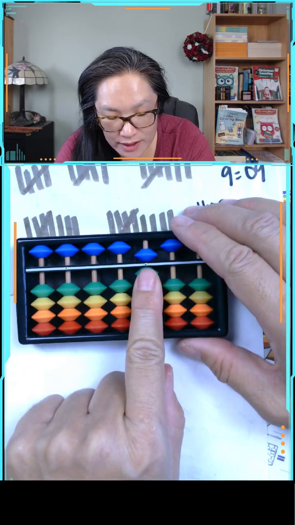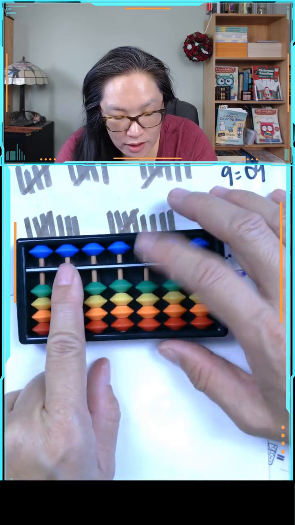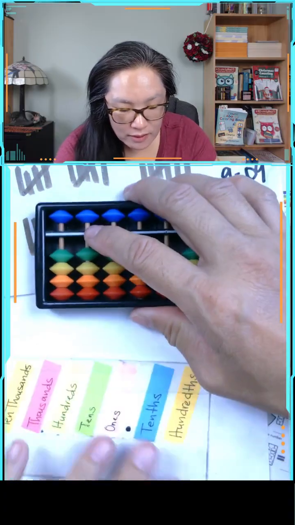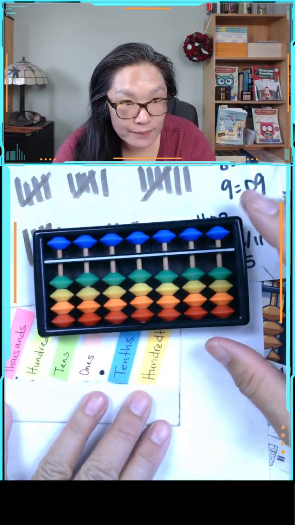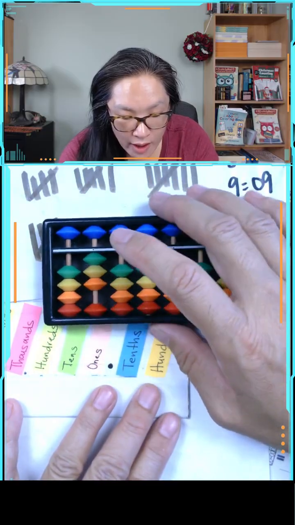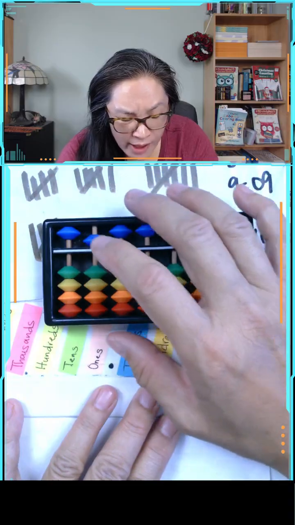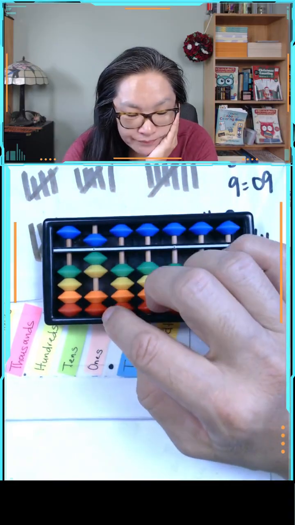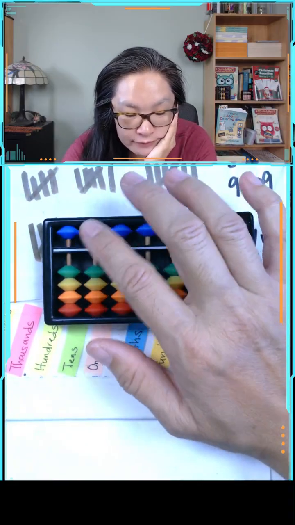If I have my ones here, but no, I want to change it to here. So if I change my ones place to here, then everything gets shifted over like that. So we have our 1, 2, 3, 4, 5, 6, 7, 8, 9, 10.